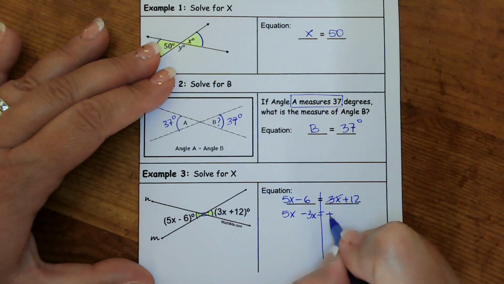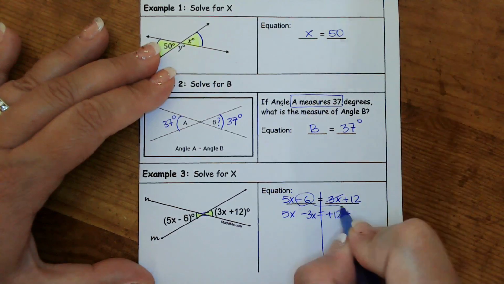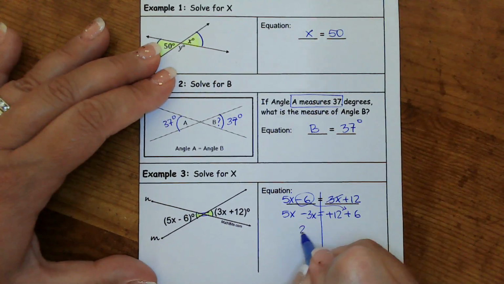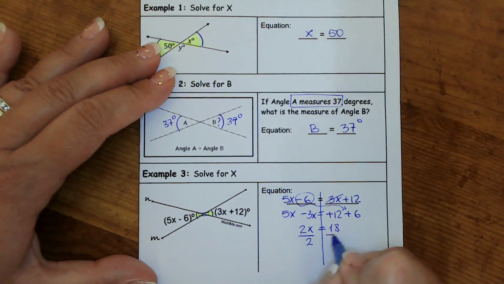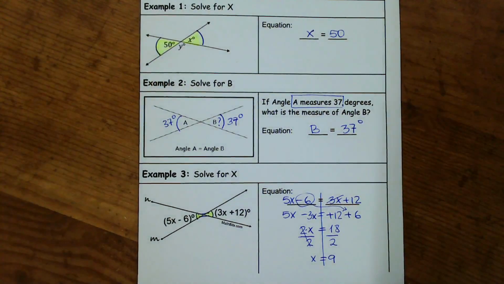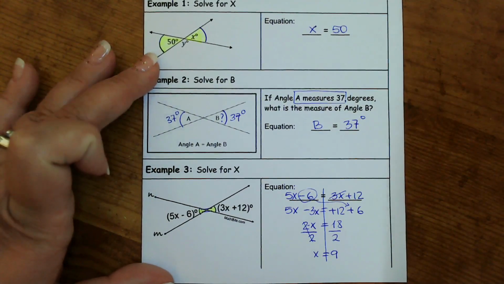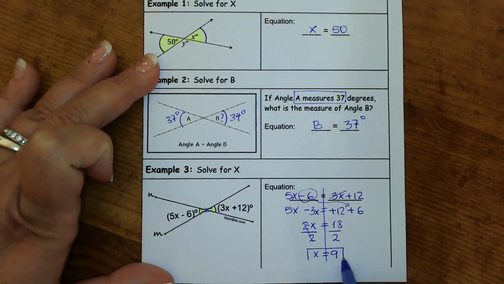Then I'll have the constant 12, and I'll bring over minus 6 using the inverse operation, plus 6. 5x minus 3x, combine the like terms, 2x. 12 plus 6 is 18, and then I divide by 2 to solve for x, which is going to be 9. So the x value in this equation is 9, but that's not the angle measure. If the problem just says solve for x, x equals 9.